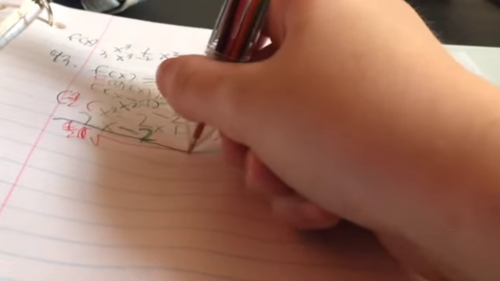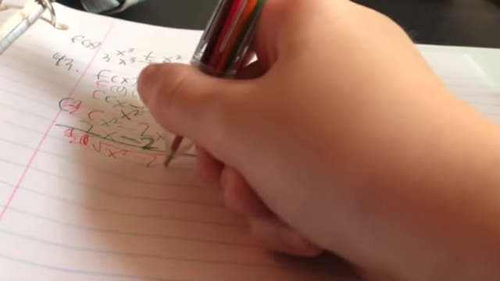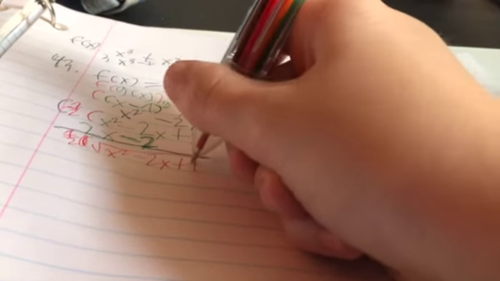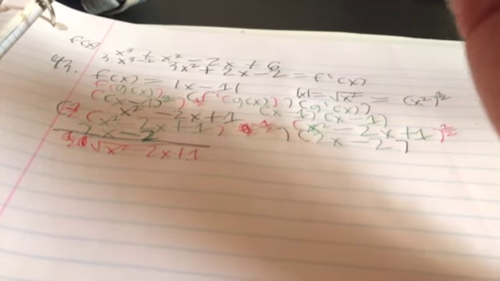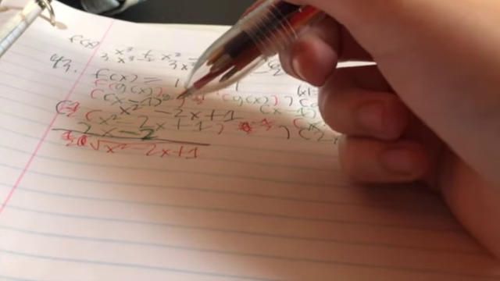And I'm just going to make the rest of this red. Wait, that would be the square root of x squared minus 2x plus 1. And then from there, that's basically our derivative.